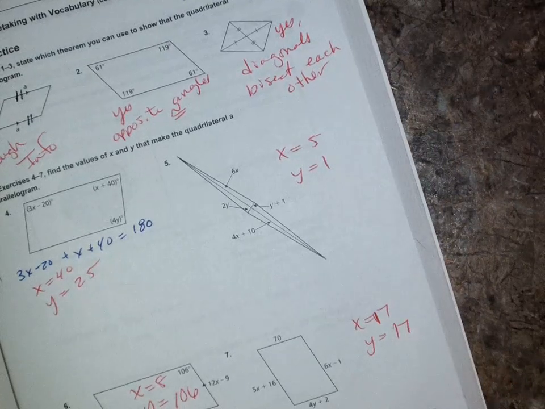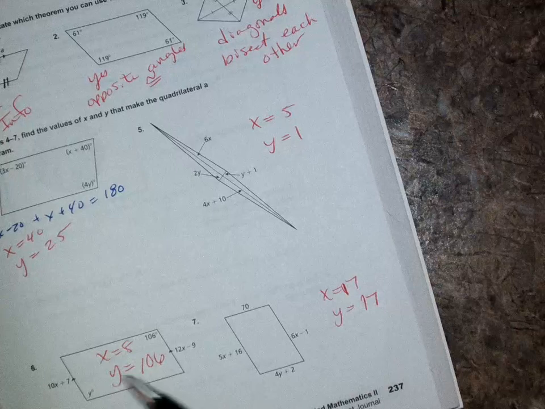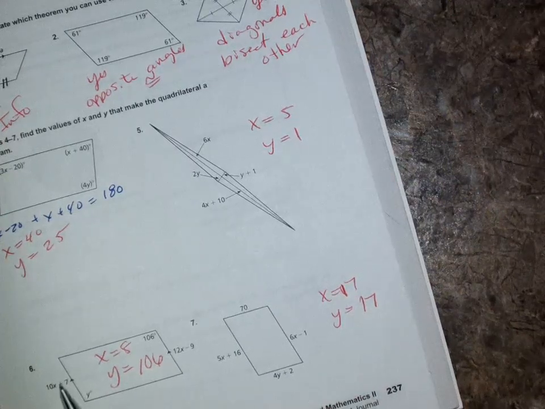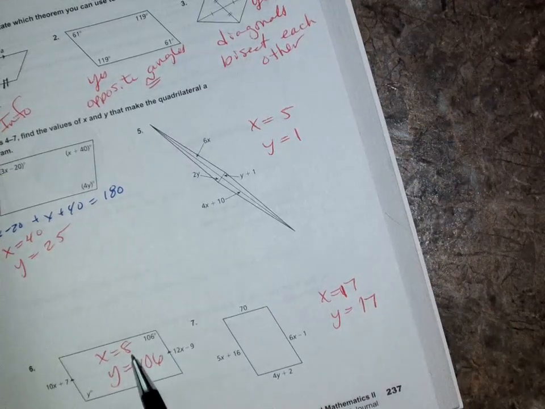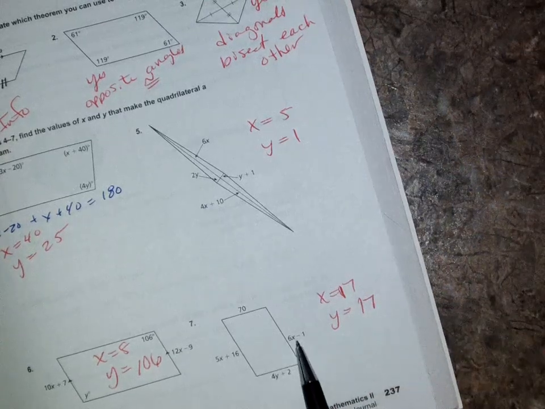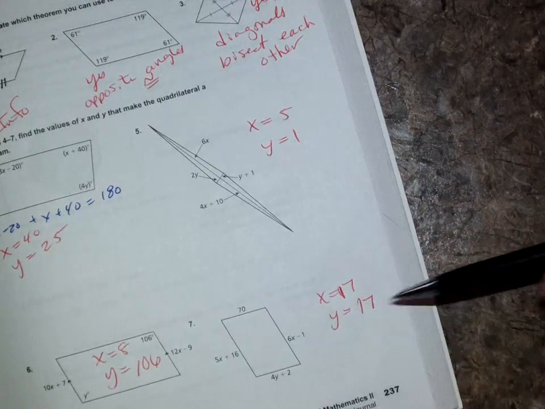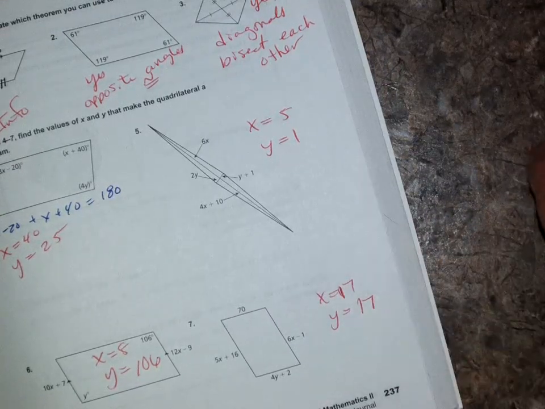Six, y is obviously 106, opposite angles. For x, set these equal and solve, and you get x equals 8. Seven, you set these equal to each other and you get x equals 17. And believe it or not, you set these two equal to each other and you get y equals 17. And that will prove they are parallelograms. Okay, so that is yesterday's homework.